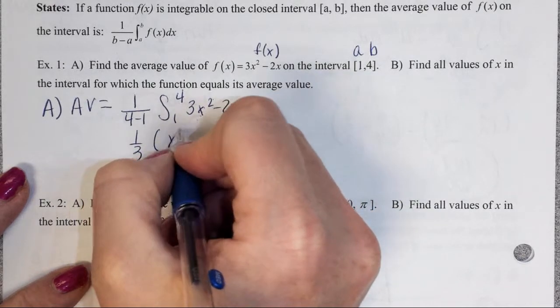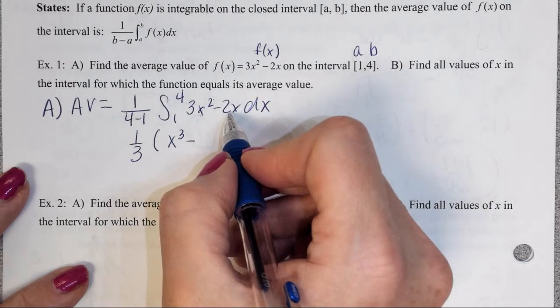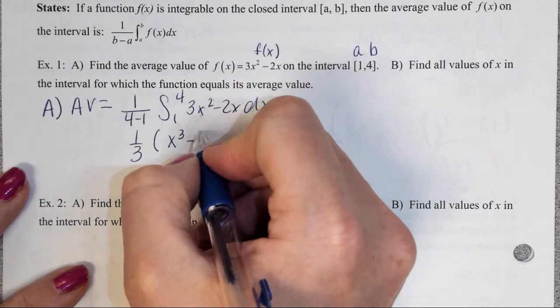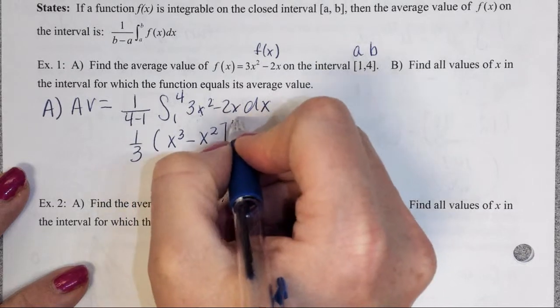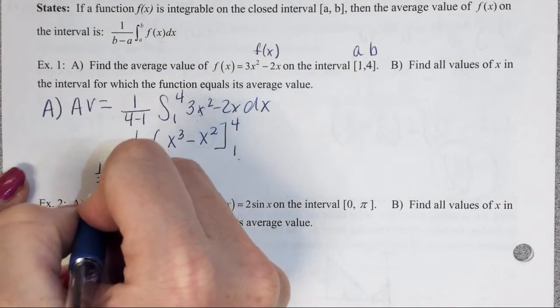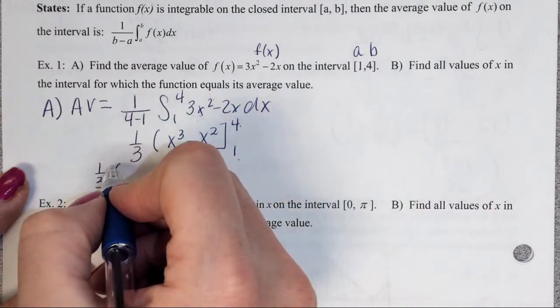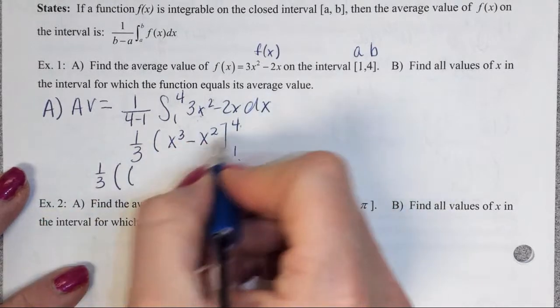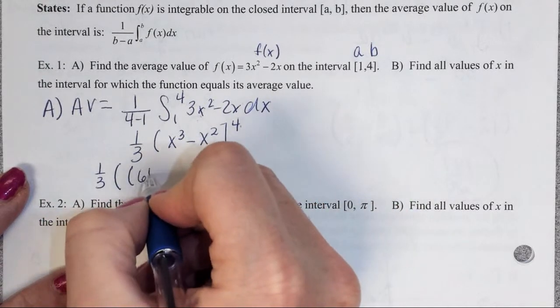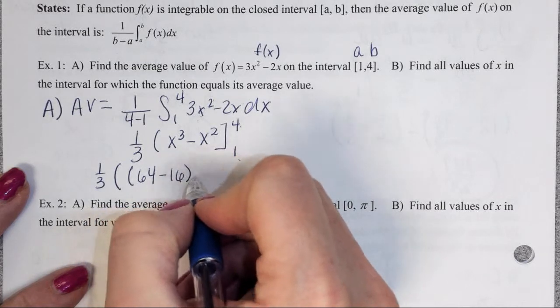x cubed, good. This one, I add 1 and I divide. What's that going to give us? x squared. Okay, so now I'm going to do 1/3 of whatever I get when I plug in 4 and plug in 1. Okay, so when I plug in 4, 4 cubed is 64 minus 4 squared is 16.